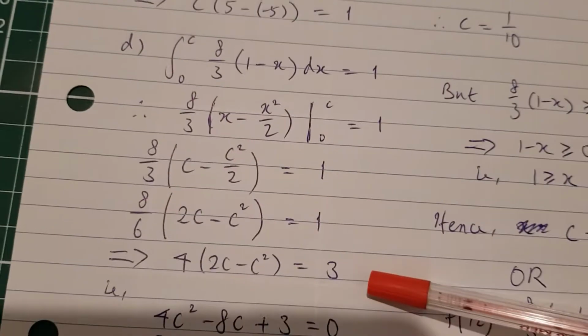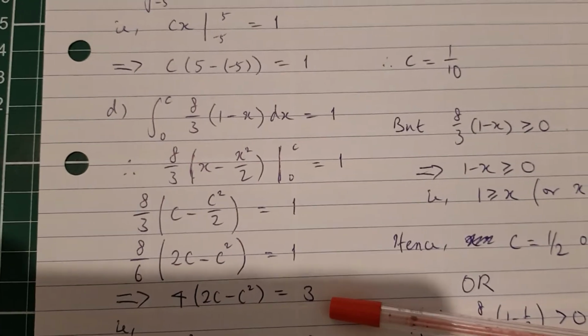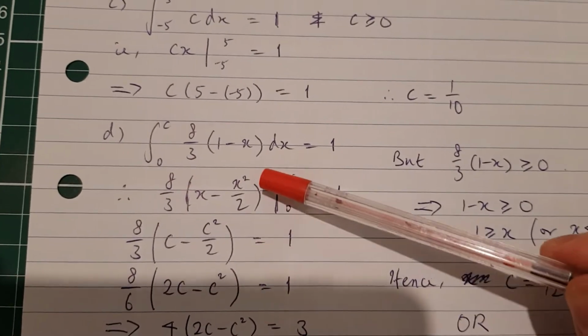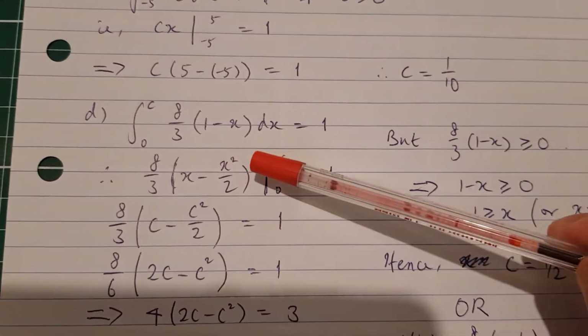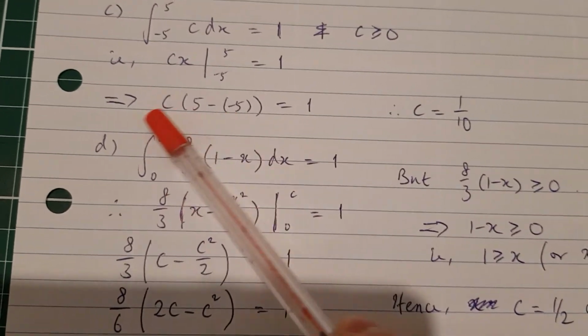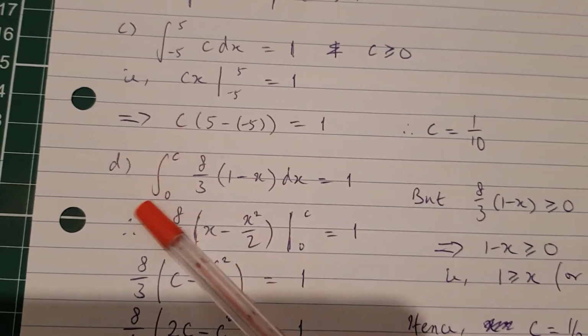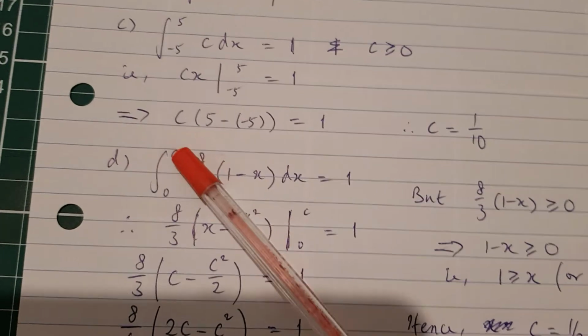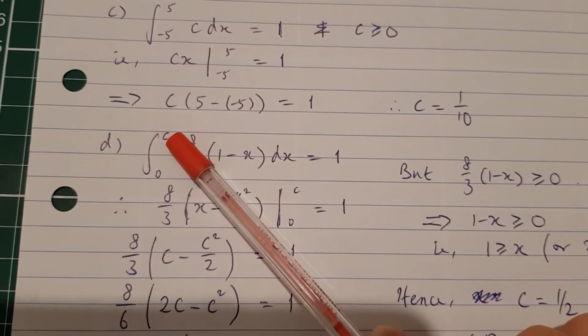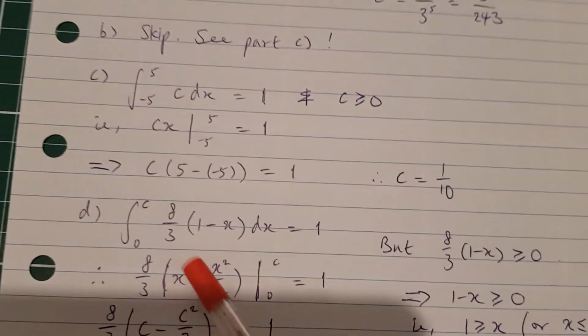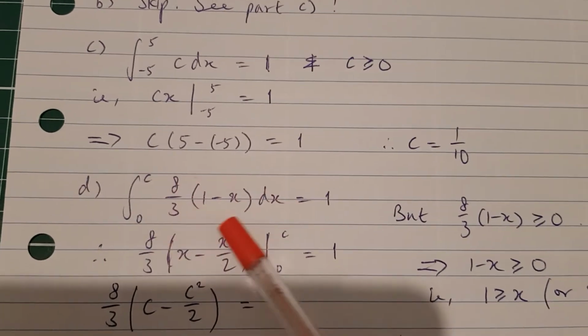Now, coming down to part D, that's where it gets really interesting. So let's see what I mean by that. So that's the integration that I need to perform between 0 and C. So the endpoint of the domain is unknown. So you've got the little fx function there.